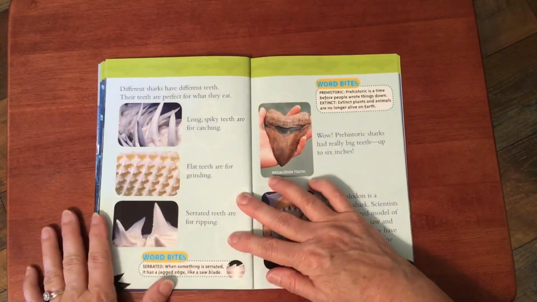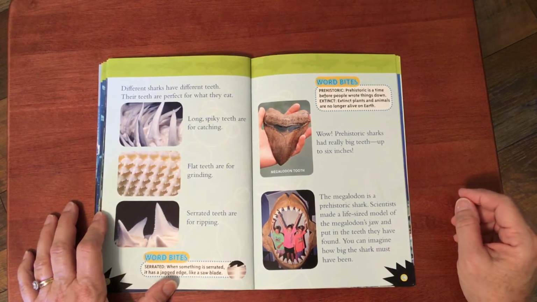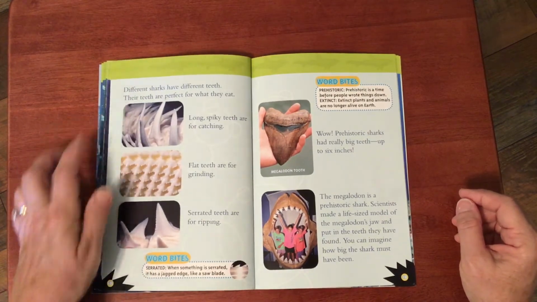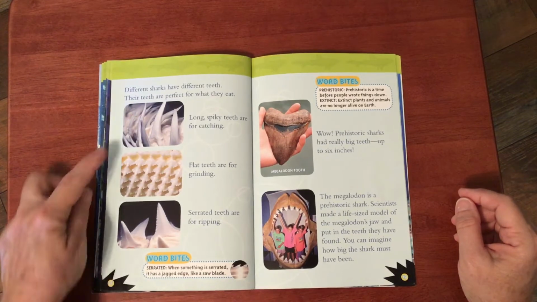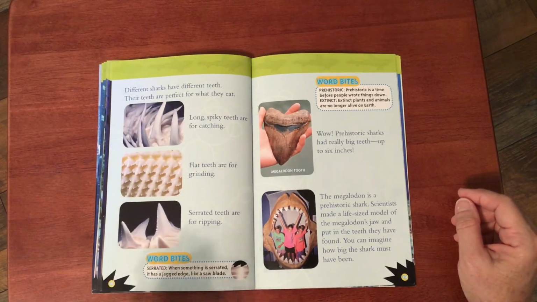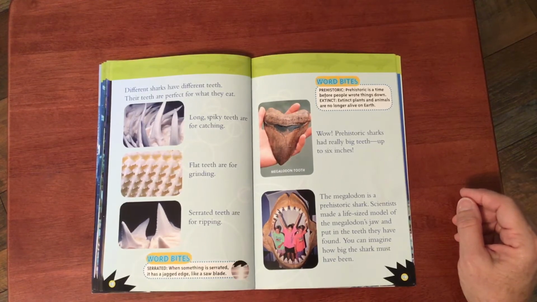Okay. Different sharks have different kinds of teeth. Their teeth are perfect for what they eat. This is an adaptation that God gave them. He gave them the kind of teeth they needed for what they eat. Long, spiky teeth are for catching. Flat teeth are for grinding their food up. And serrated teeth are for ripping. If you've ever seen a serrated knife, it's like a saw blade, and it cuts into things. So it's in order to rip apart its prey.